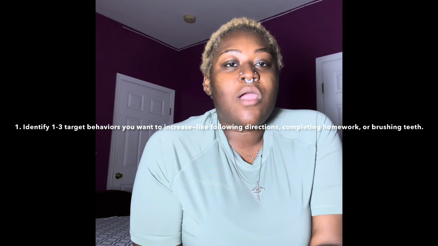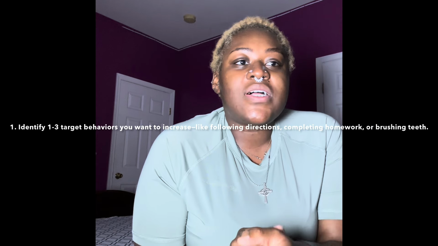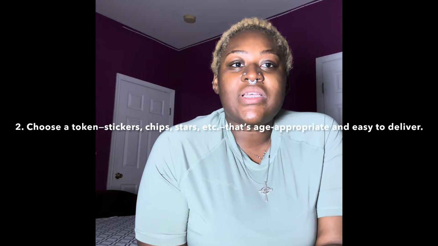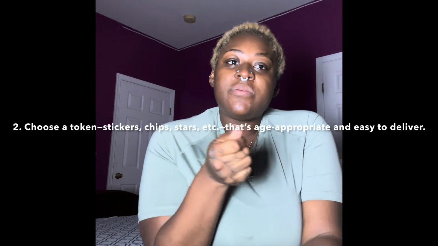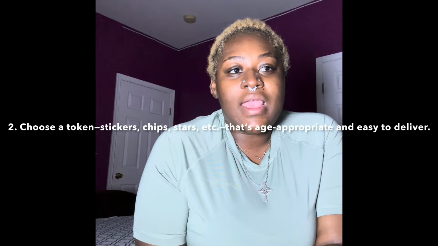So how can you set up a token economy at home? Here's a simple step-by-step breakdown that you can follow. One, identify one to three target behaviors that you want to increase, things like following directions, completing homework assignments, or brushing your teeth. Two, choose a token. It could be a sticker, chips, or stars, something that's age appropriate for your child and easy to deliver.